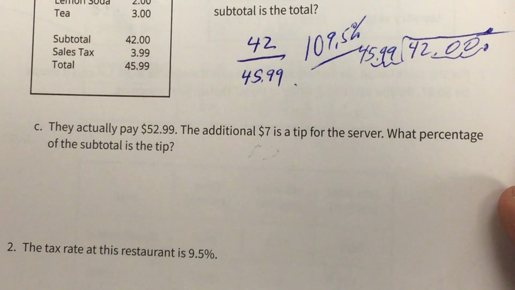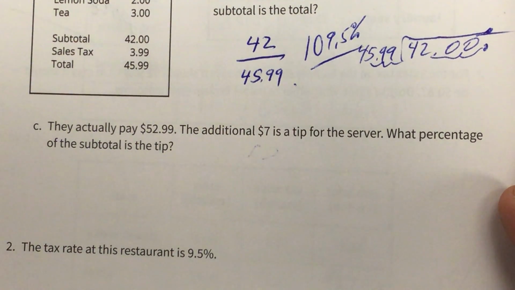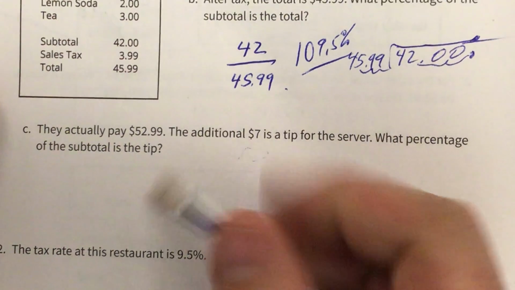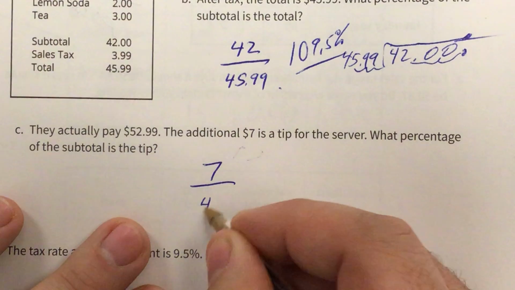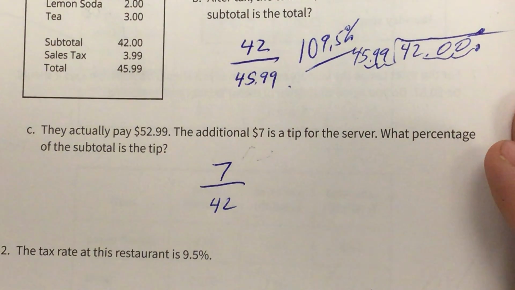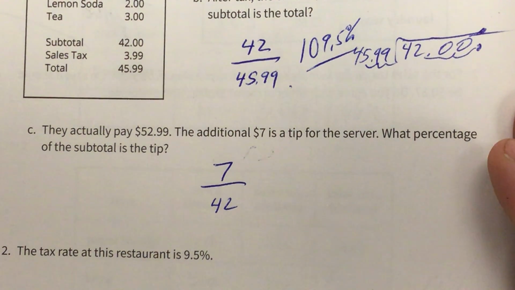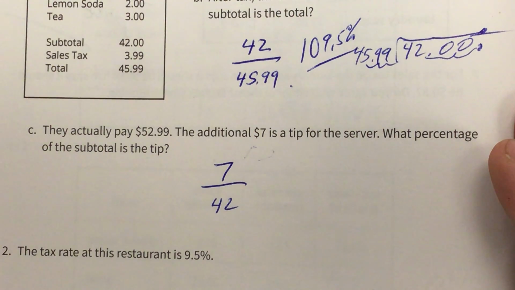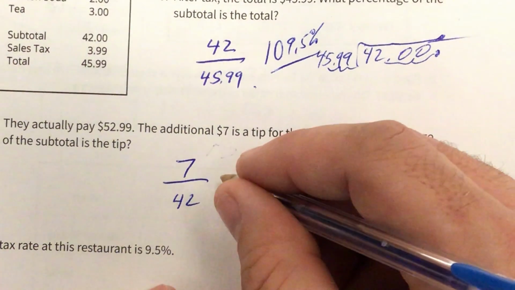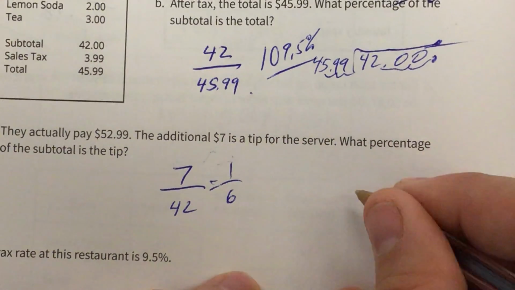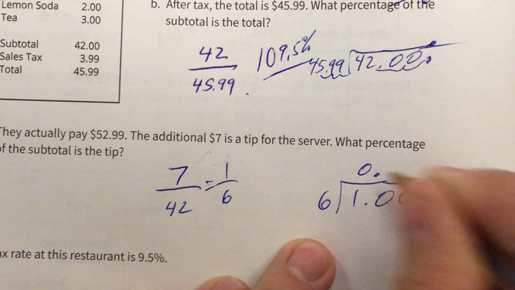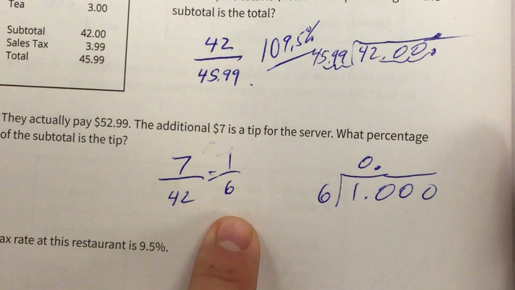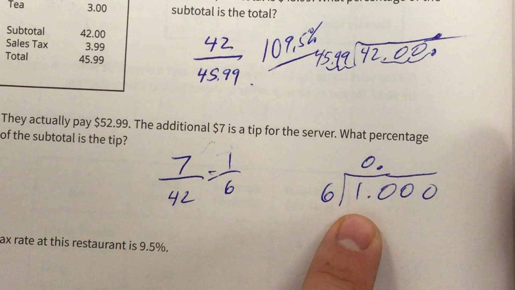What percent of the subtotal is the tip? So I left $7. What was my subtotal again? 42. Here's a good chance to reduce if you want to deal with smaller numbers. If you don't like smaller numbers, you do 7 divided by 42. I'm going to reduce it so I can deal with 1 divided by 6.